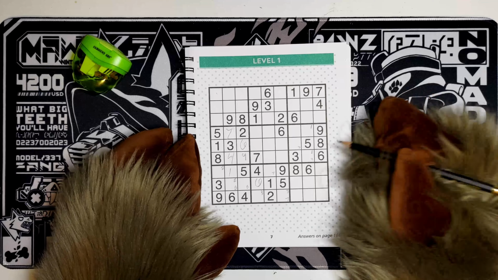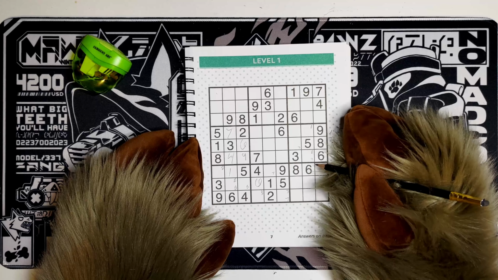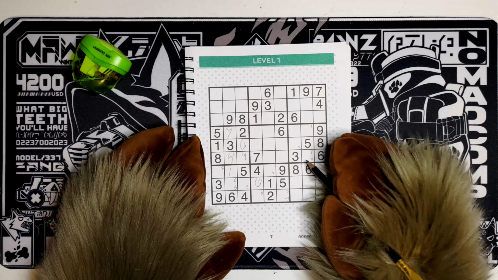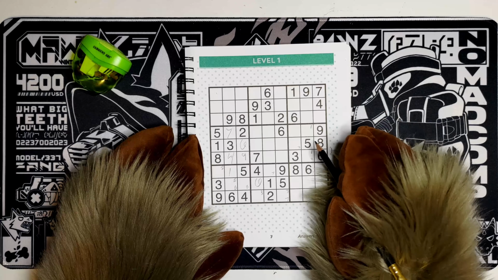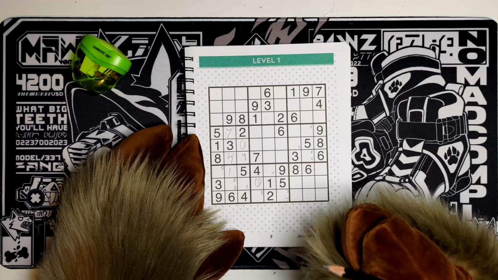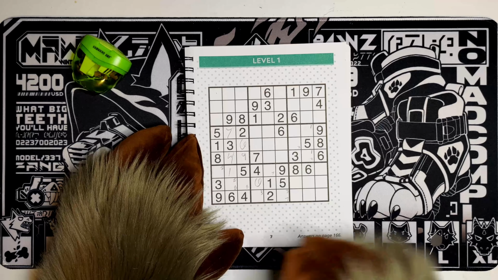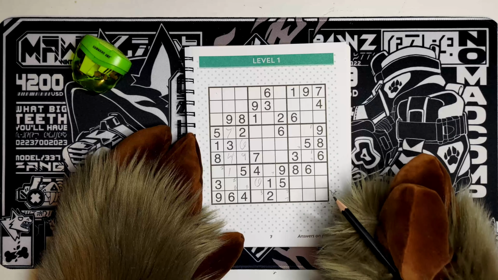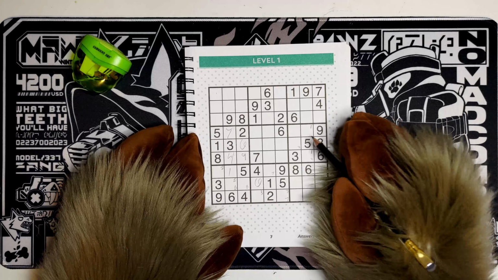I usually like to only notate when it's down to just 2 or less squares that a number has to be, or if I'm at a point where I'm starting to get a little stuck, and then I just really start notating and notating. But we haven't reached that point yet, and ideally we probably won't, but we'll see.